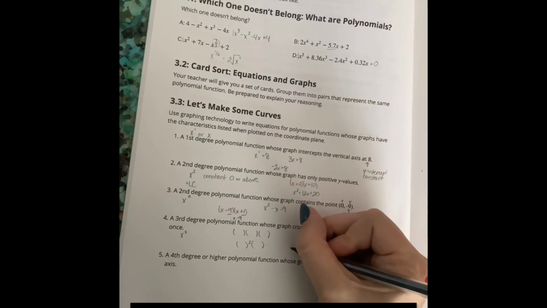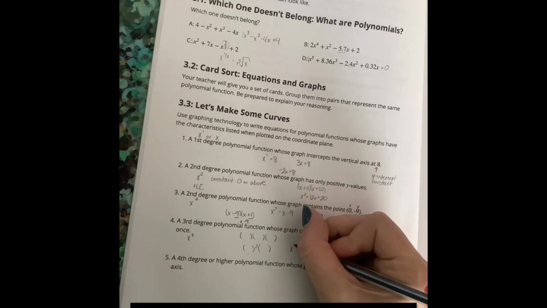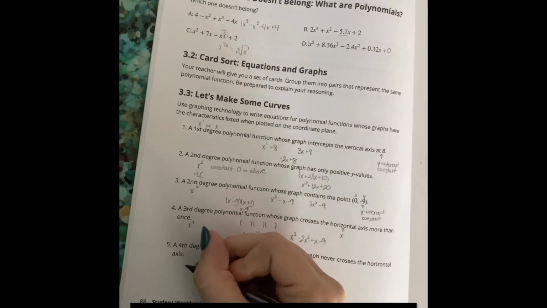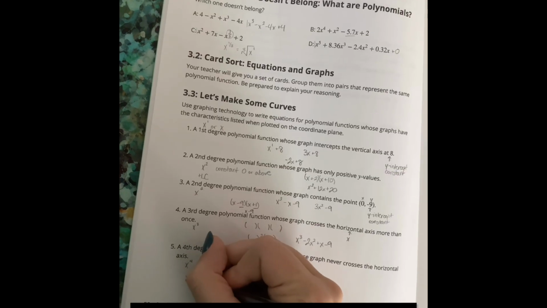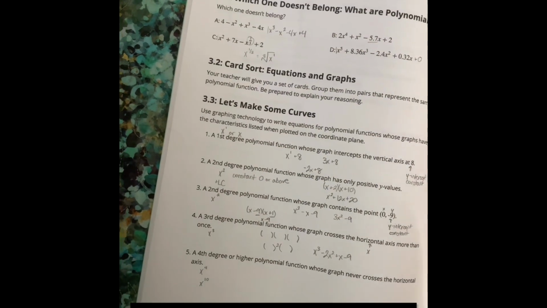You could also write it in standard form with x cubed minus 2x squared plus x minus 9, or something along those lines. The 4th degree or higher means x to the 4th or any number higher, so you could say x to the 10th, whatever you want.